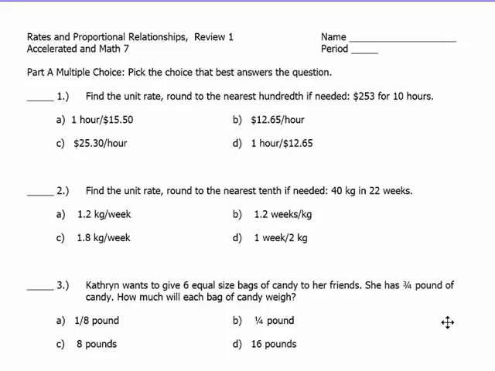Right, ladies and gentlemen, so here's the review sheet for our test, which you're going to be taking tomorrow on rates and proportional relationships. So let's just get through this. Find a unit rate, round to the nearest hundredth if needed. When we're doing unit rates and we're talking about money, in your calculator, you're going to do 253 divided by 10, and that will give us choice C, $25.30 an hour.